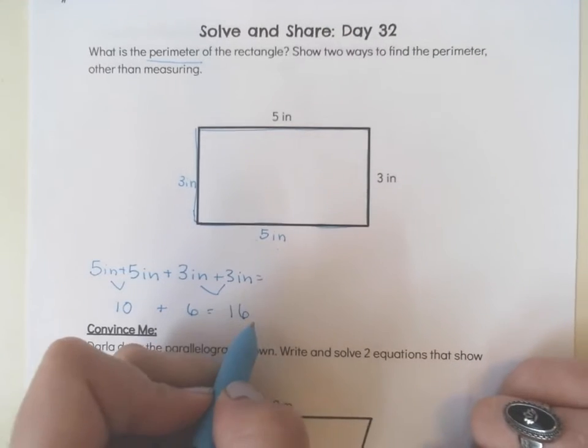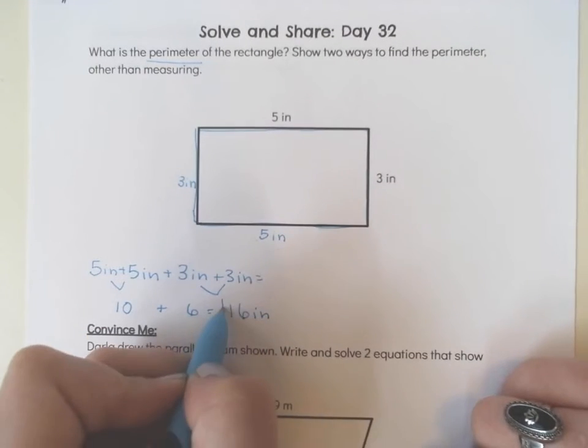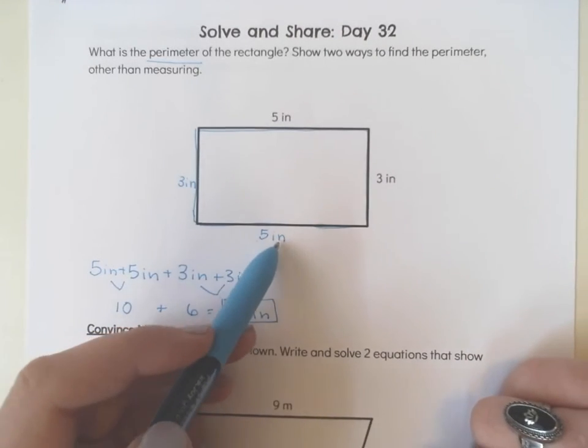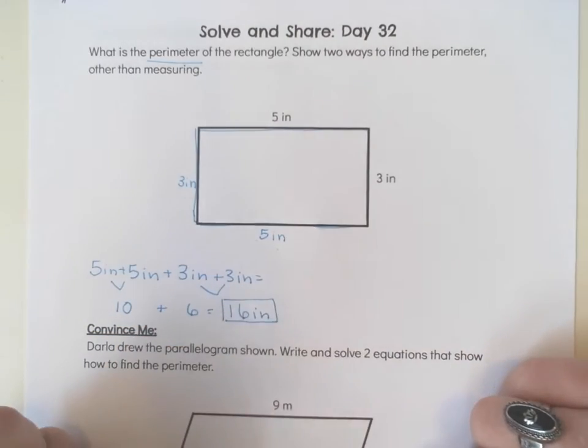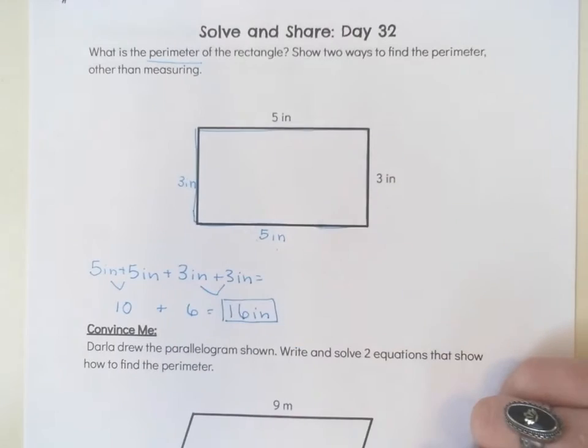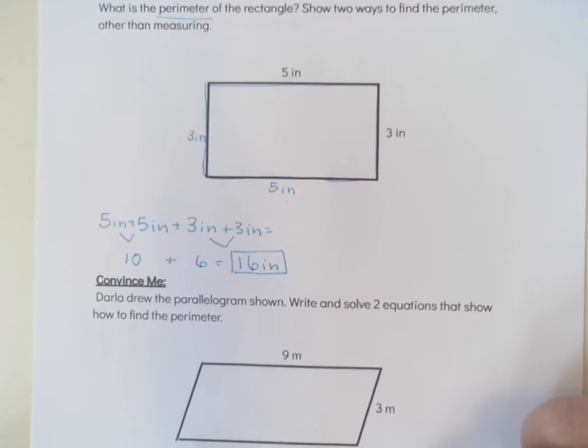So we're going to make sure that we write 16 inches around our total, because we know that our length and our width are measured in inches. Now, if it said millimeters or centimeters, it would be different. So I want to make sure that you guys pay attention to this measurement, okay? And that's how you would solve number 1.